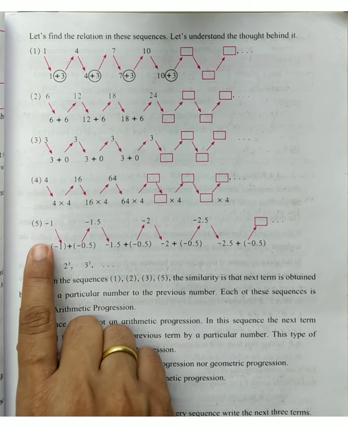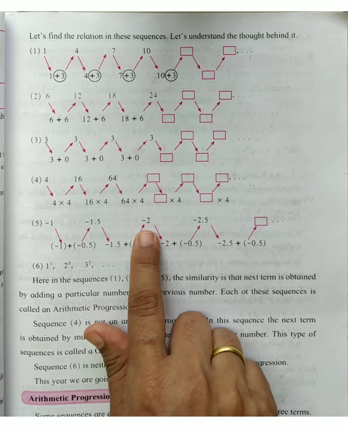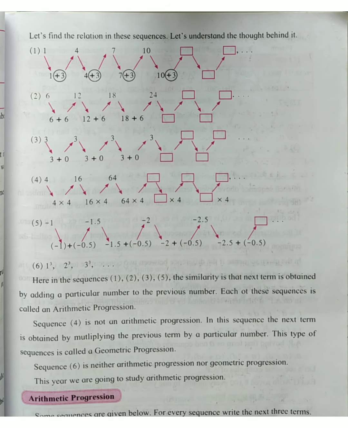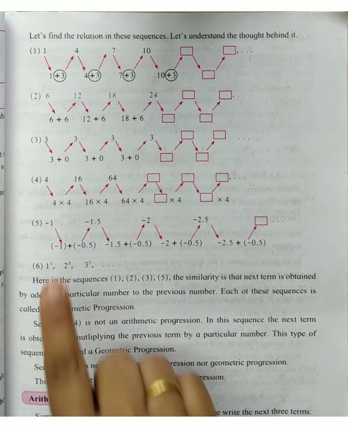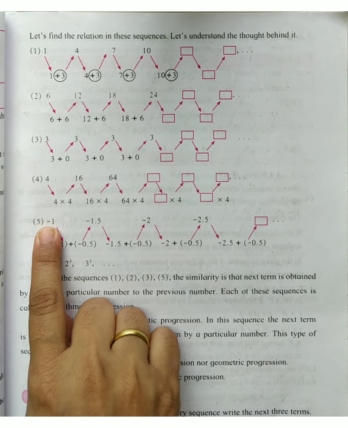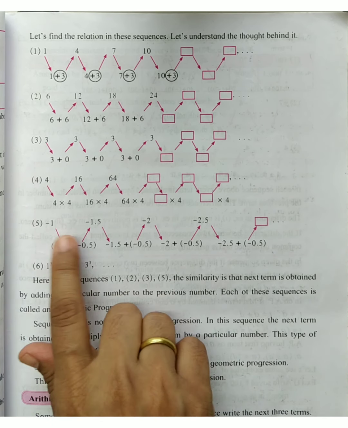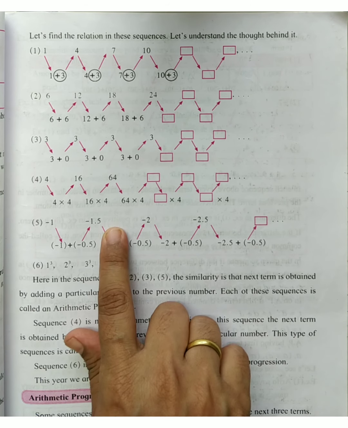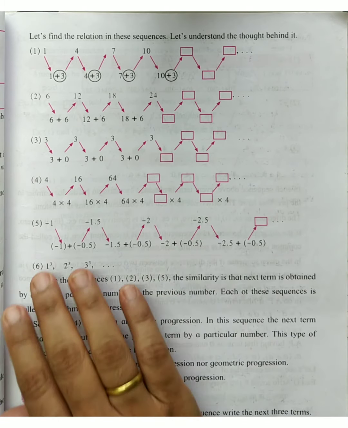Then another sequence you see: minus 1, minus 1.5, minus 2, minus 2.5. So here first tell me, what do you observe? Are the numbers increasing or decreasing? You know, the smaller negative number is greater, I am talking about the magnitude. Minus 1 will be greater than minus 1.5. Minus 1.5 is greater than minus 2. Doesn't matter, this is just to show you.